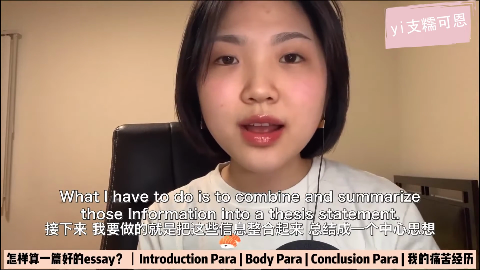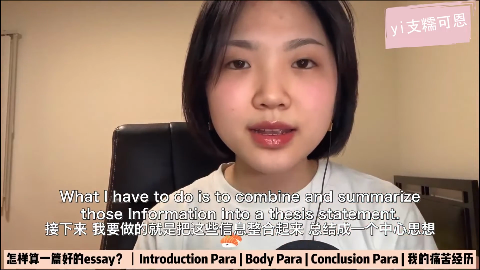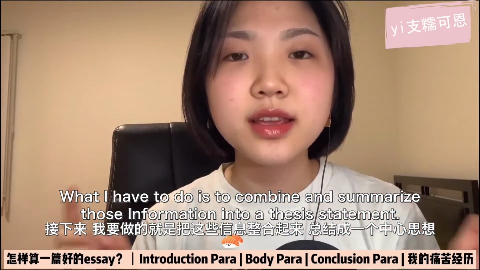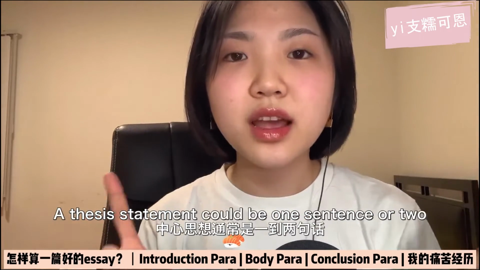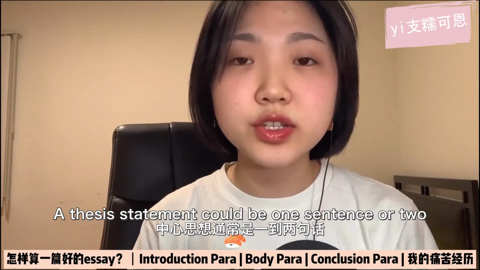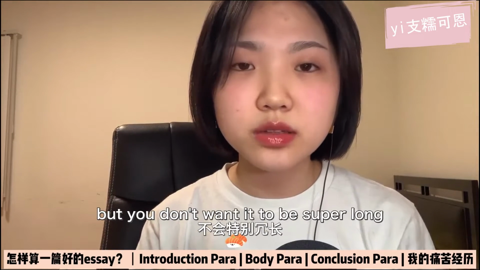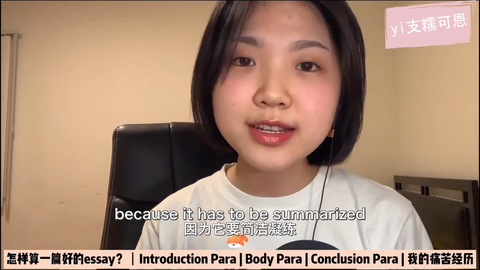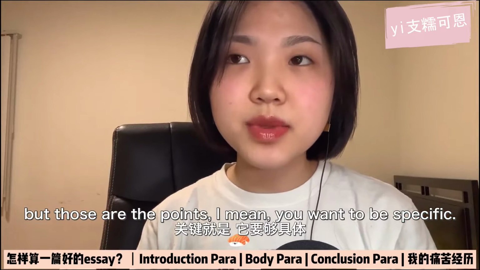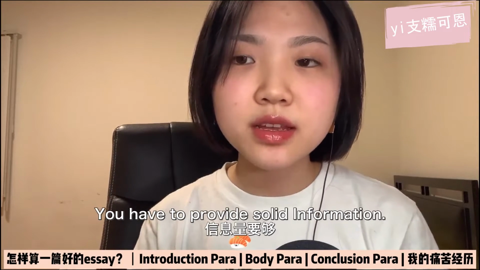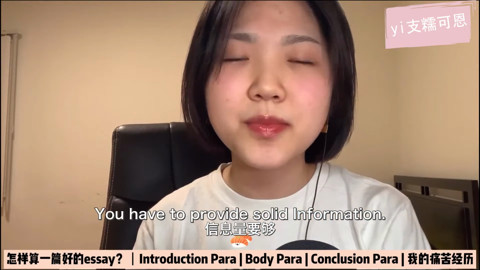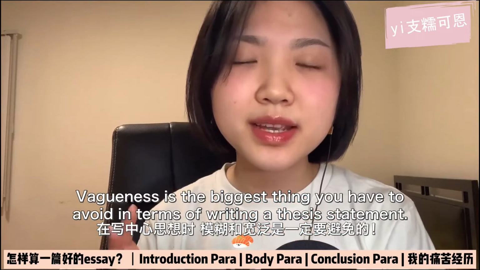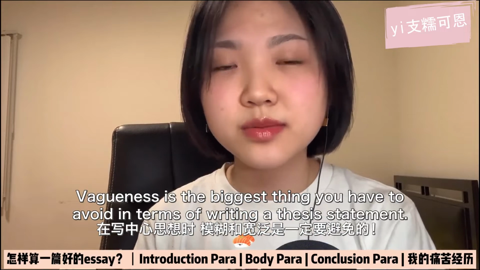So yeah, what I have to do is to combine and summarize those information into a thesis statement. A thesis statement could be one sentence or two, but you don't want it to be super long because it has to be summarized. But those are the points. I mean, you want to be specific. You have to provide solid information. Vagueness is the biggest thing you have to avoid in terms of writing a thesis statement.